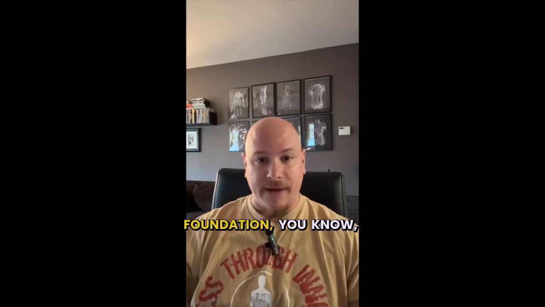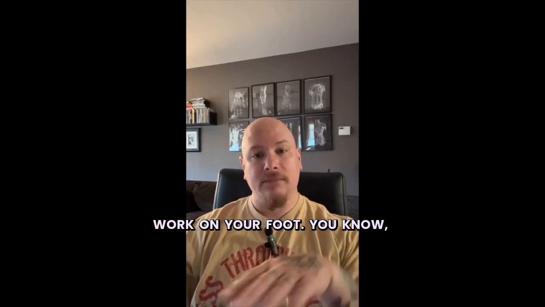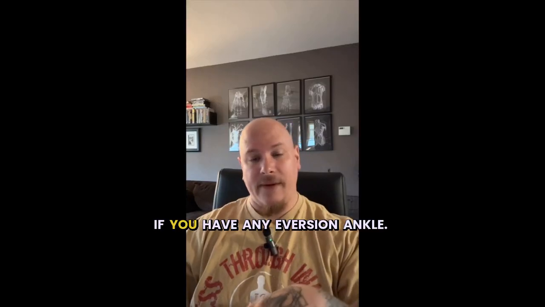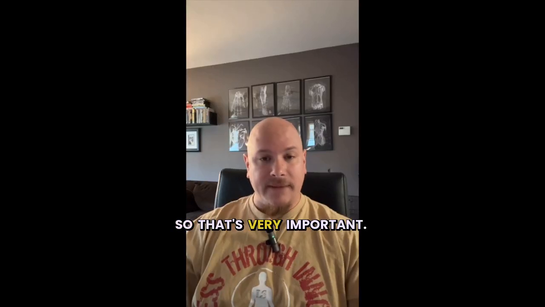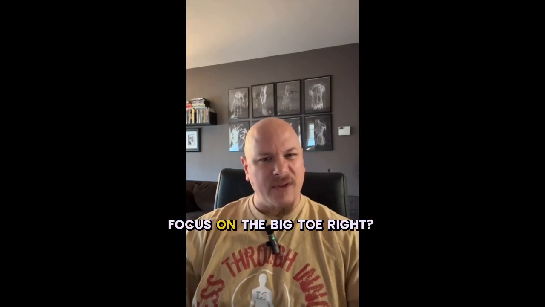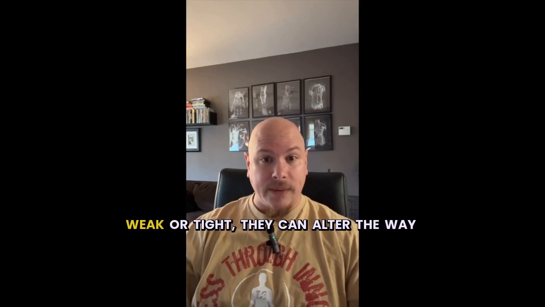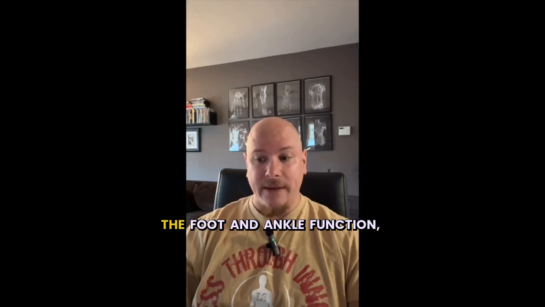We always say build your foundation, work on your foot, if you have any ankle eversion or inversion, we want to start working with that. So that's very important, right? But we don't really focus on the big toe, right? Now, when these muscles are weak or tight, they can alter the way the foot and ankle function, leading to overcompensation in other areas such as the hips.